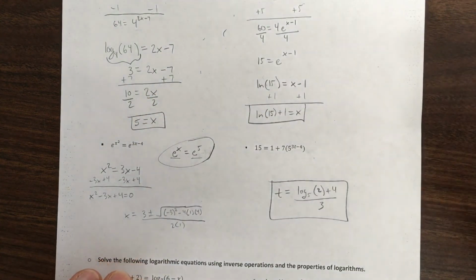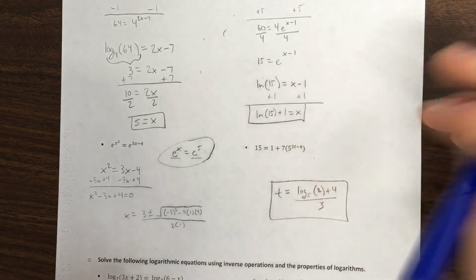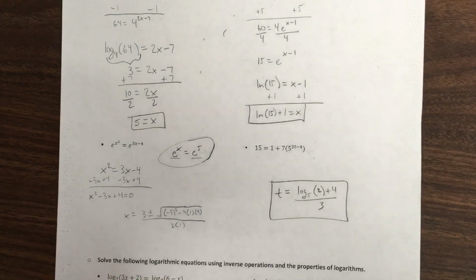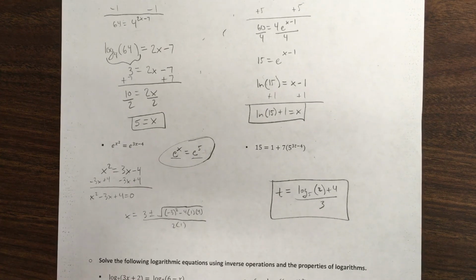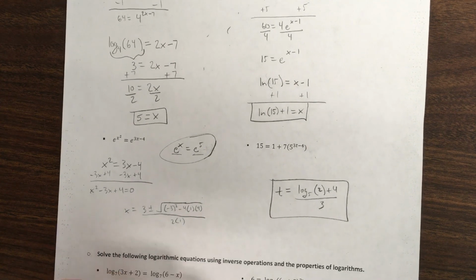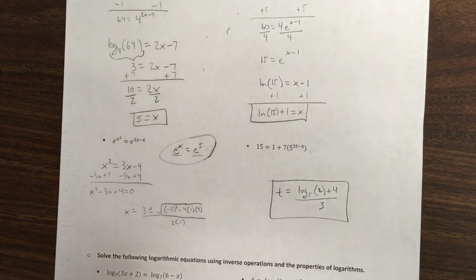So see if you get to that solution by solving this equation in a similar vein that we did the first two. If you have questions, please bring those to the review day, or ask me through the Remind app, email, and those things. In the next video, we're going to look at solving logarithmic equations, and I'm going to let you try some on your own as well.